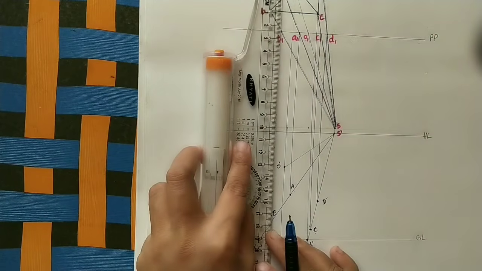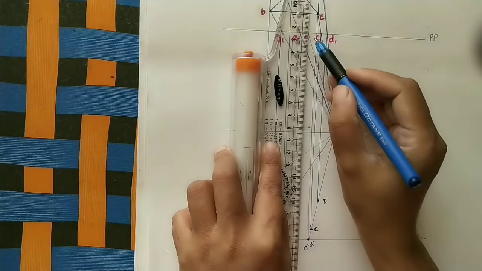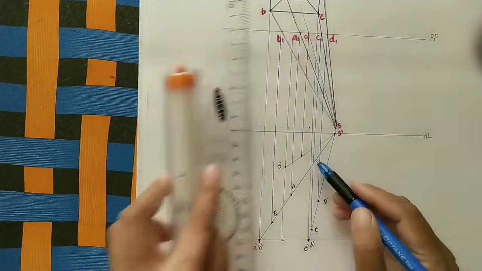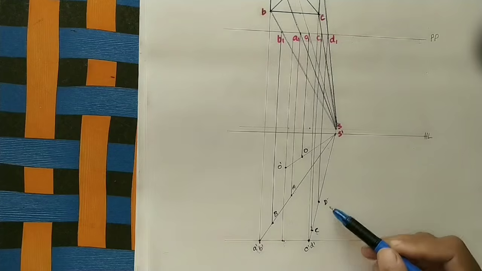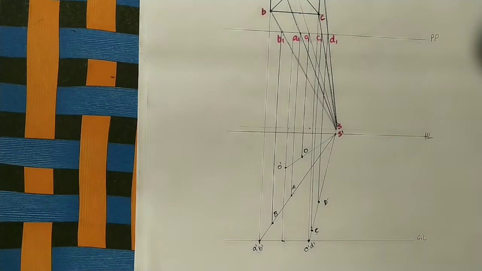Take this as the reference. We can take any vertical line. So from apex to apex line. This is the apex. We did the line here, we will do the line here, apex to apex. This is capital O. Now join all capital letters A, B, C, D and join all corners to the apex. We will get the perspective view.